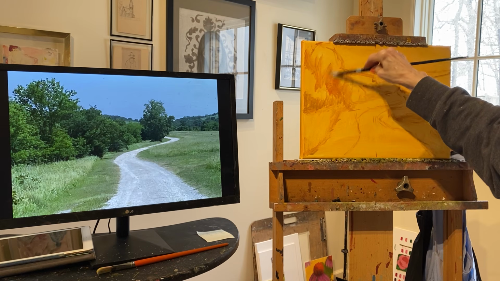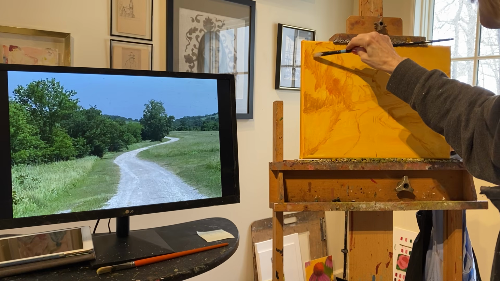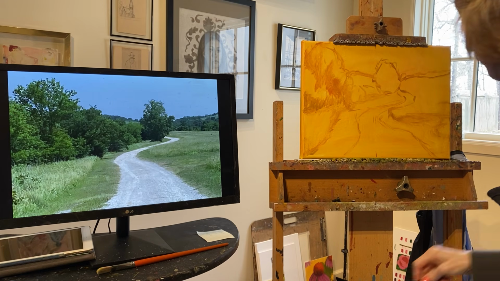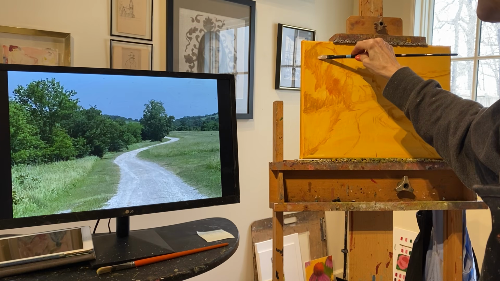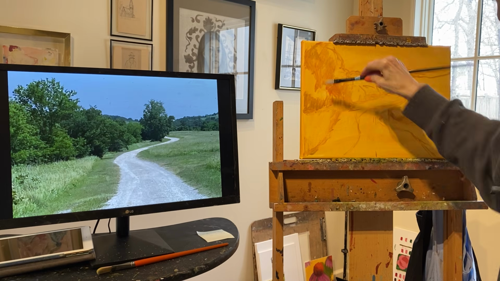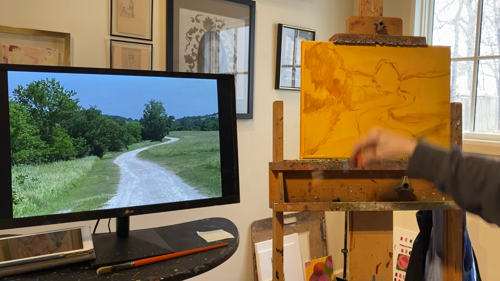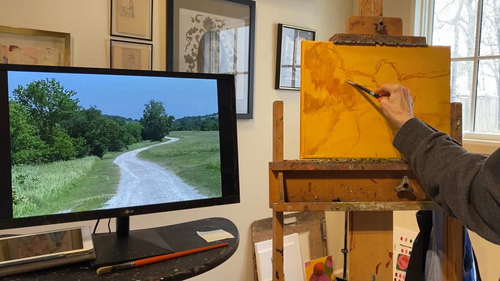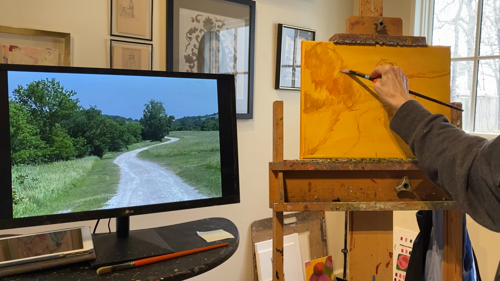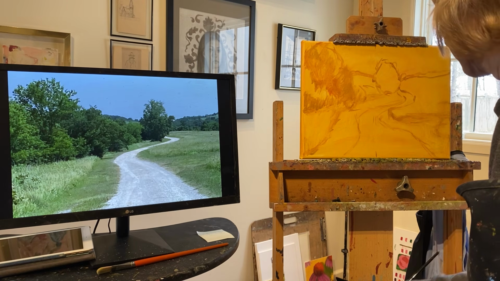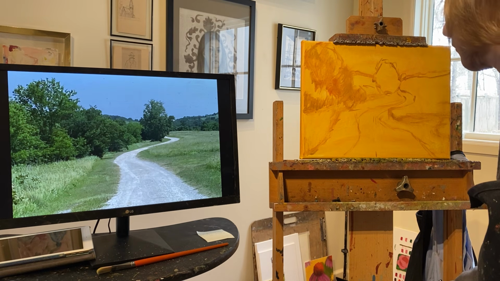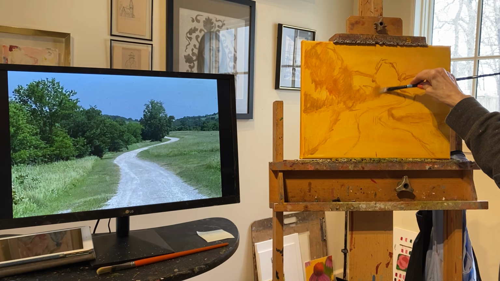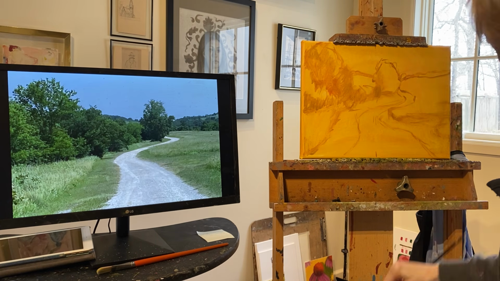And we'll talk about sky holes, but I'm not worried about that right now. Too dark.